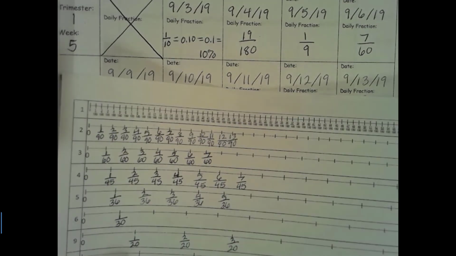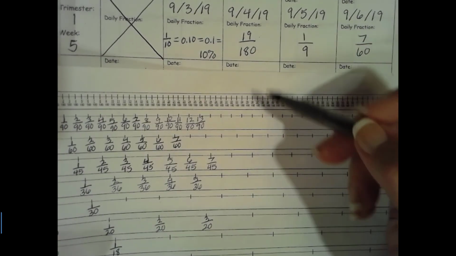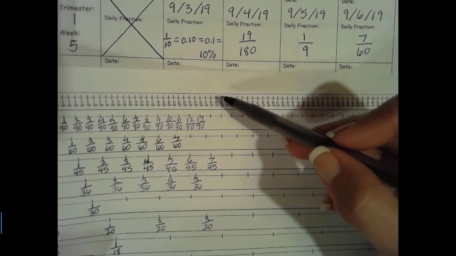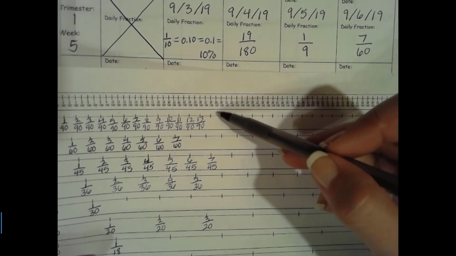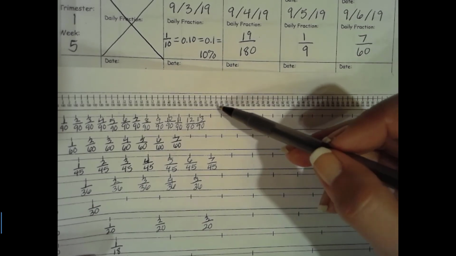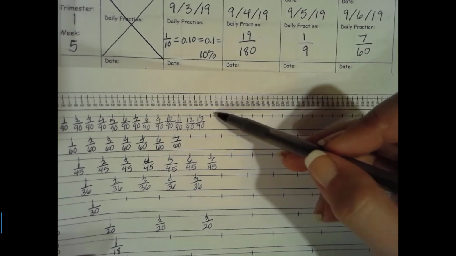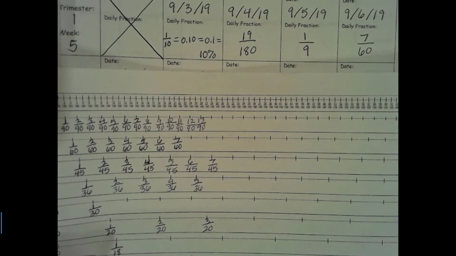Since we made groups of 1, you do not have to get out your number line. But I am going to show you that it is right here. 29/180 is already there. And there are no lines below it because this is our simplest form, or our equivalent fraction in lowest terms.